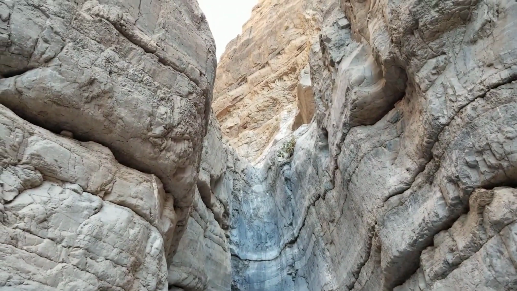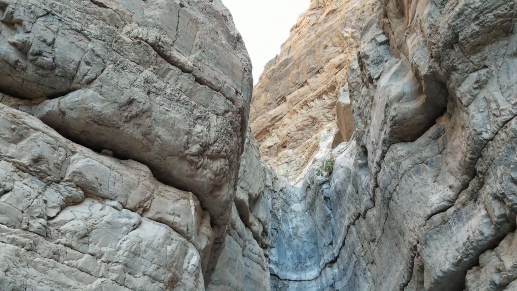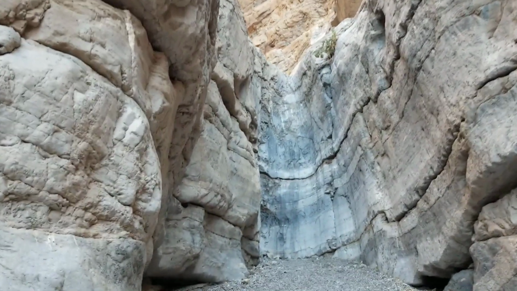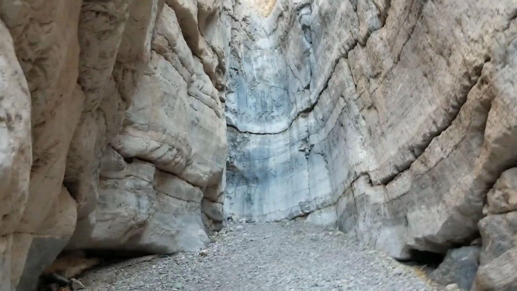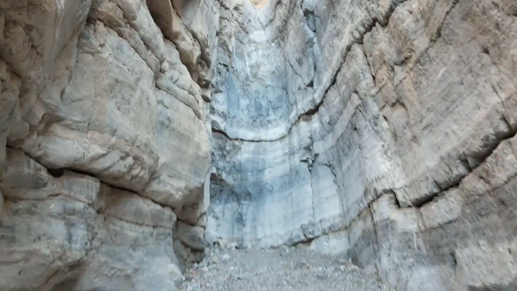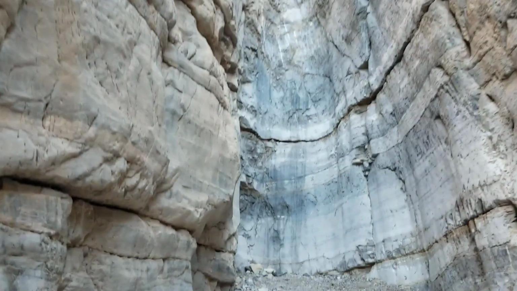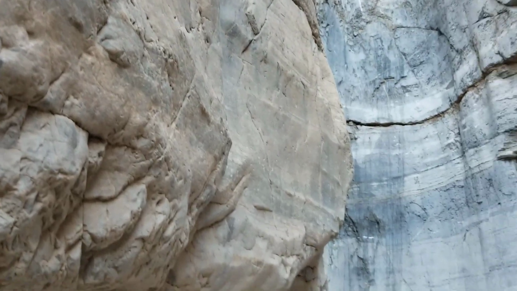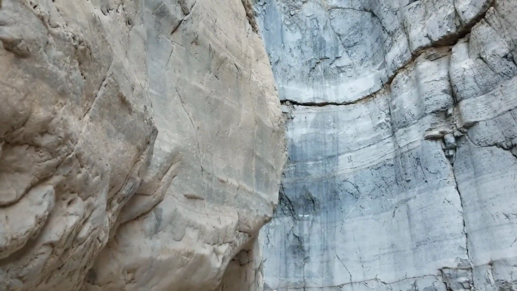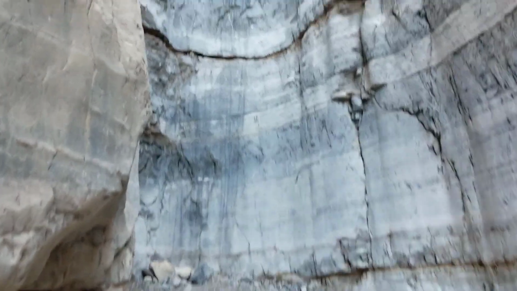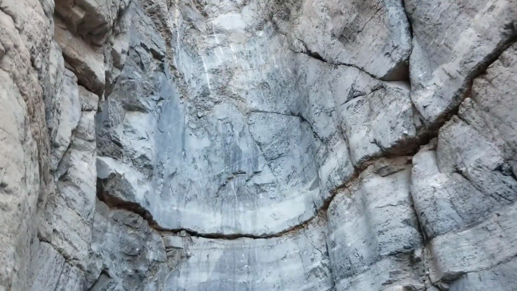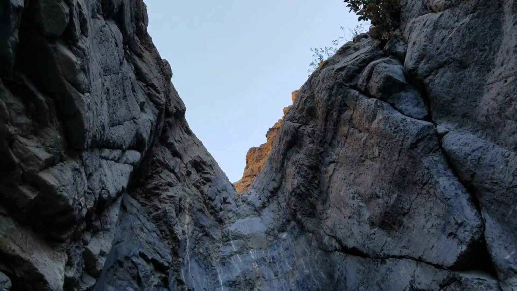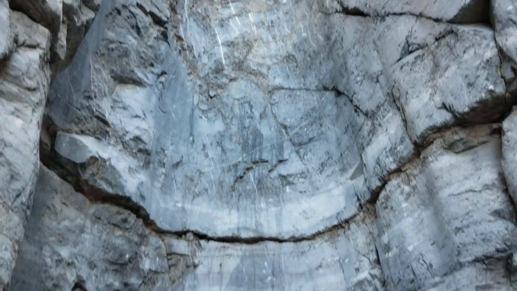So that's my guess how to get up to the top of this, and therefore get from the lower part of Fall Canyon to the upper part. I'm going to save that for another trip. And there's the dry fall.